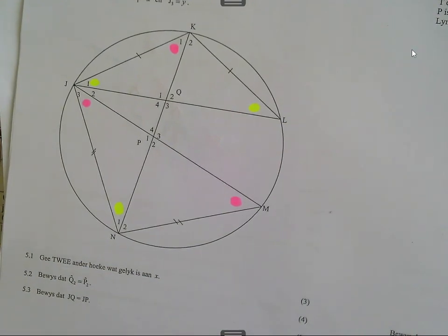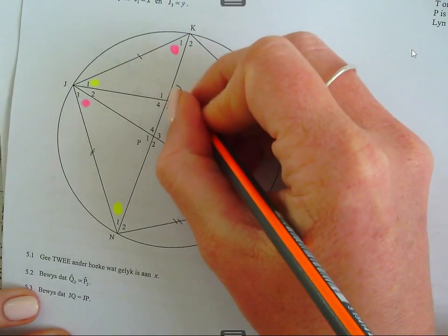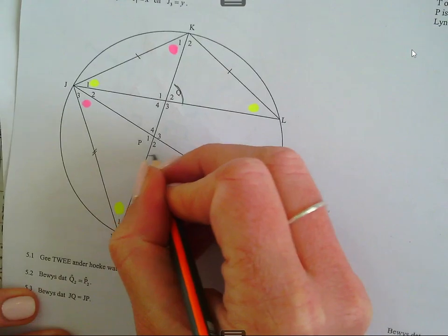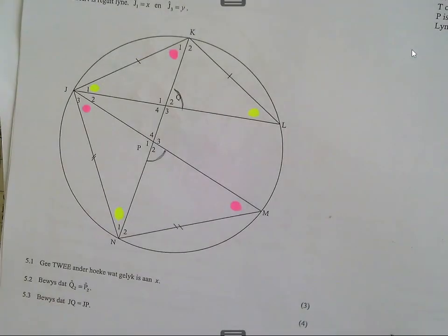Next up, they wanted you to prove that O2 is equal to P2. In other words, let me just get a pencil here. It's this angle that they want you to prove equal to this angle. Now, just looking at those two angles, I hope that you can also see that they aren't connected to each other.